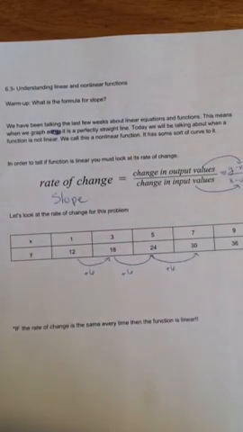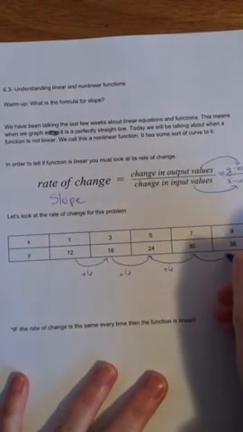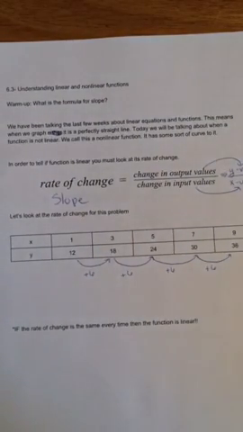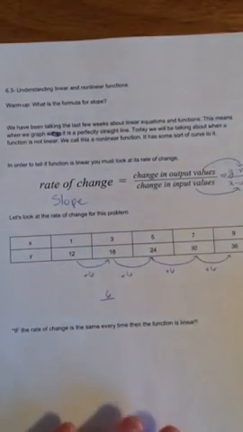Now be careful, because if it were nonlinear, it would not be the same number, so make sure you're actually checking that, okay? And 30 to 36, that's a plus 6. So the change in my output values, or the change in my y values, is 6 every time, right?